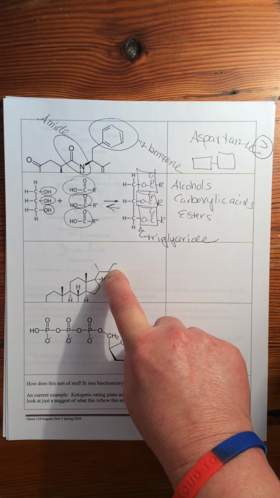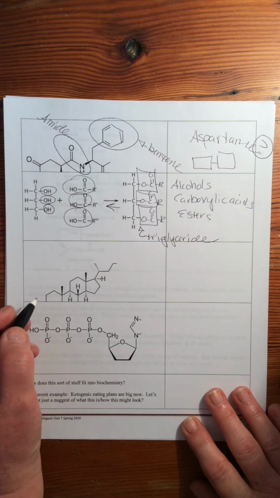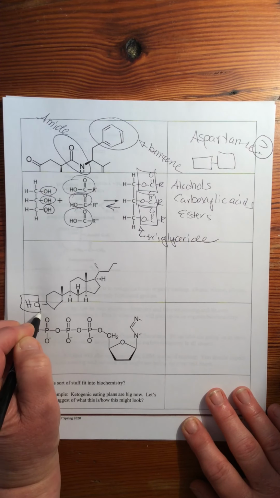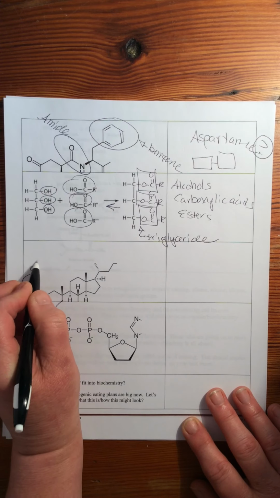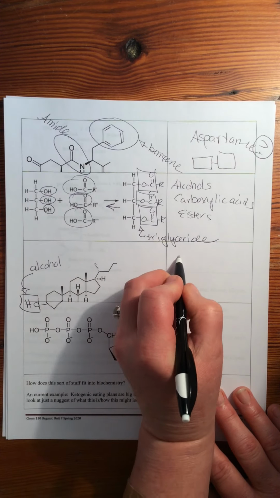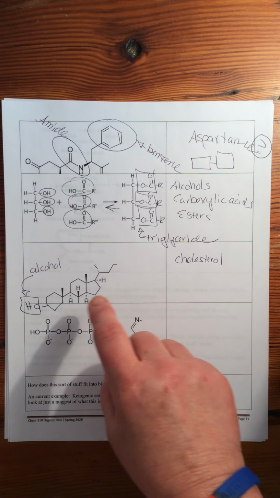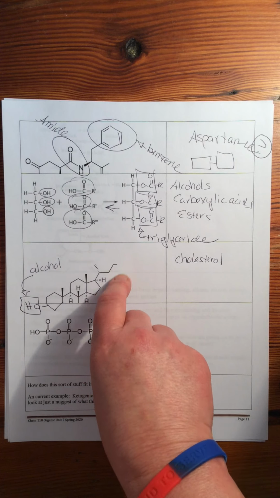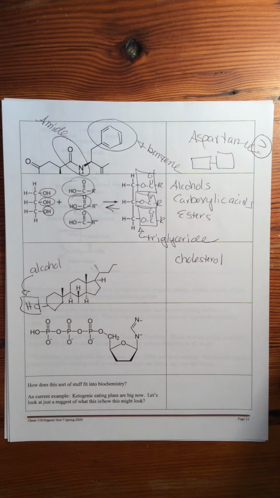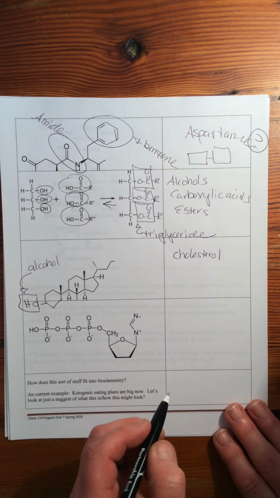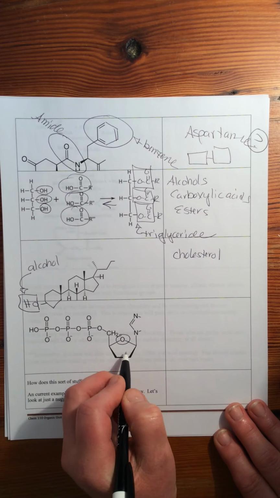This, I'm pretty sure, was supposed to be cholesterol. Cholesterol is going to have one little OH group over here. So cholesterol is highly nonpolar, and it has this polar OH, which explains how it behaves in the body. Now the last one on my list here is an ether.